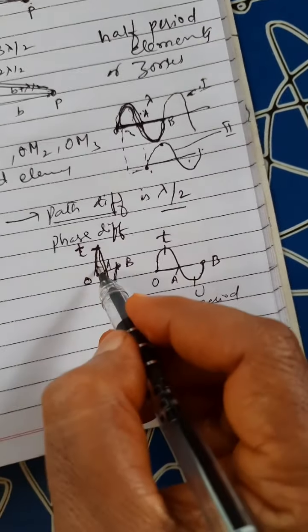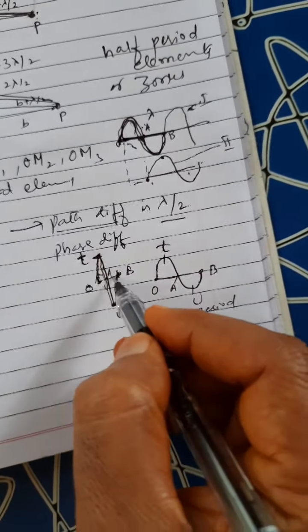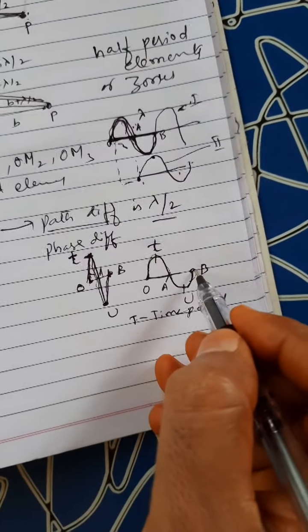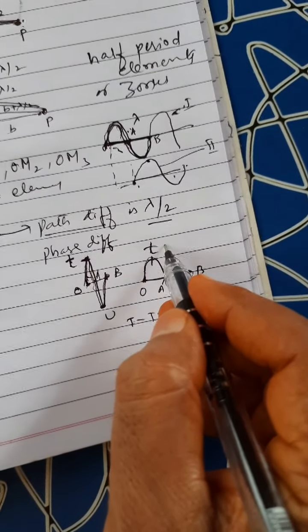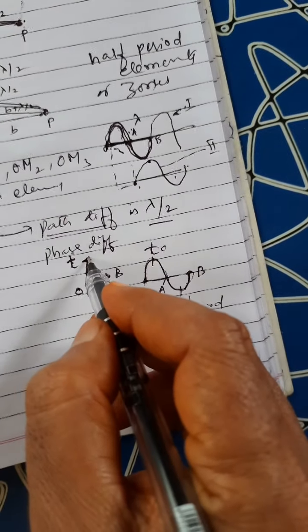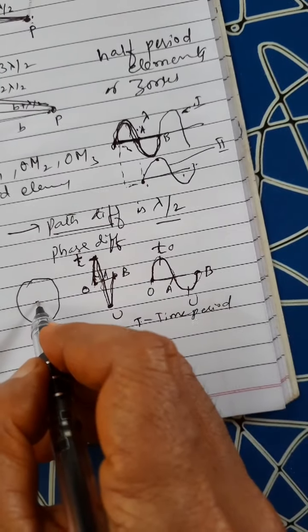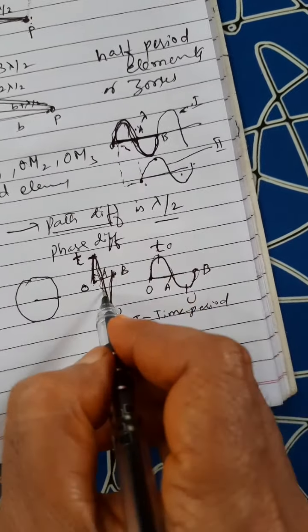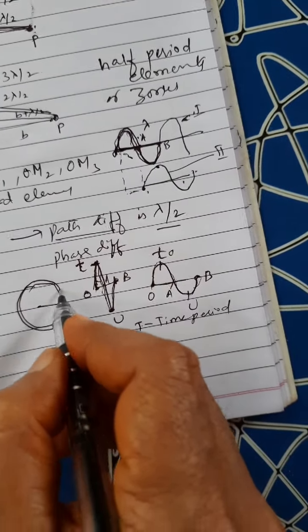What is the phase difference? Phase from 0 to T. If you talk in terms, this whole total phase is 2 pi, and this is pi by 2. Up to 0 to t means this. This is also equal to uniform circular motion. One wave, one oscillation is equal to one uniform circular motion.